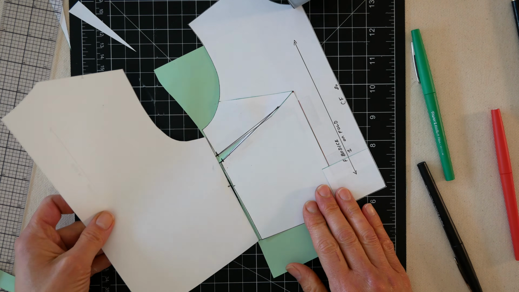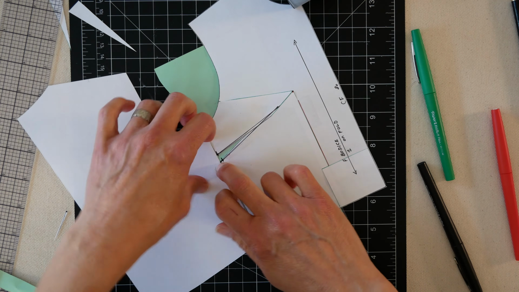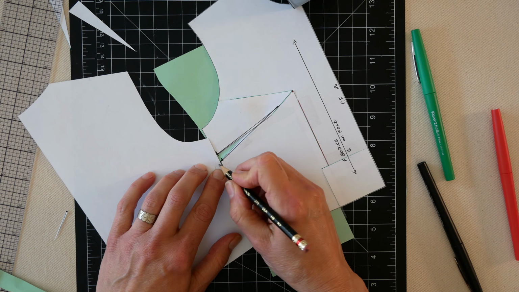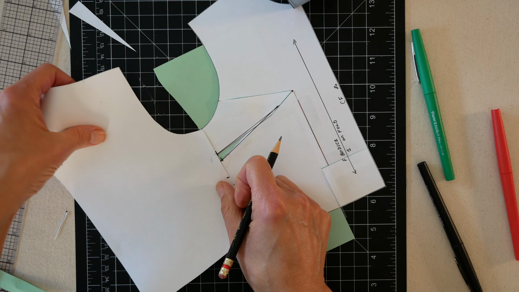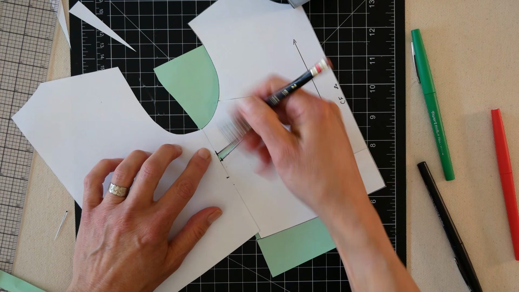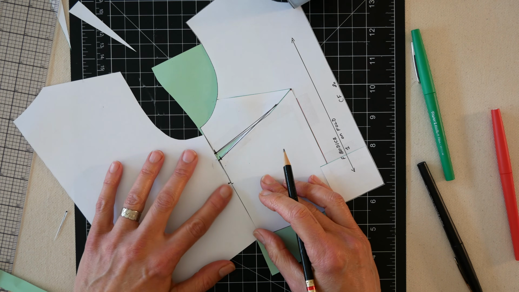Check that the back pattern piece is the same length as the front along the side seam. You line up the side seam notch and walk the pattern pieces together, jumping over the dart. And unlike what I'm demonstrating here, you want to match the seam line and not the cut line.